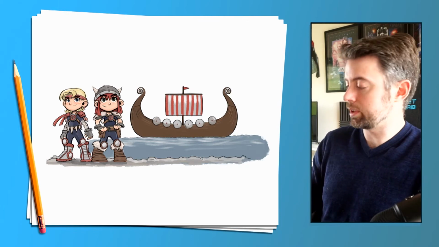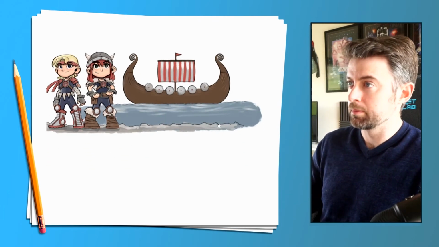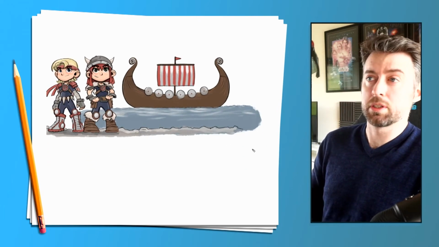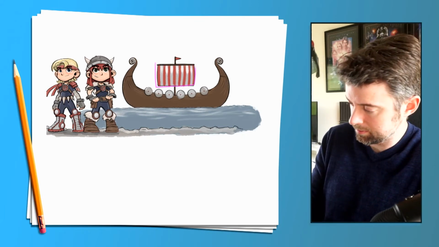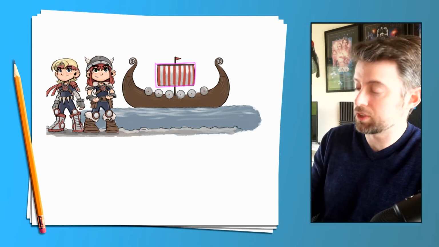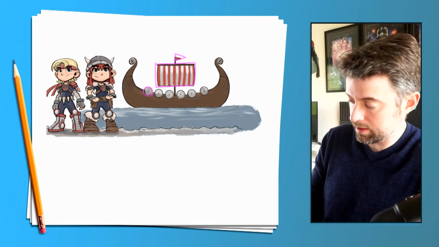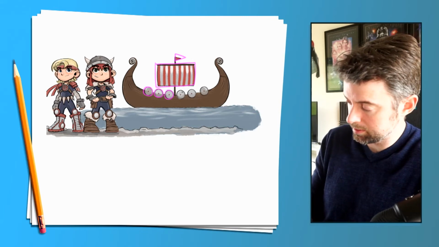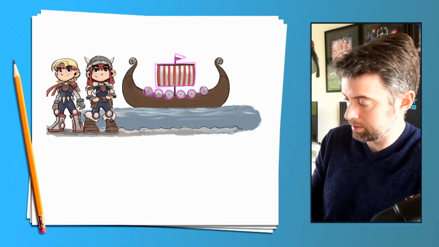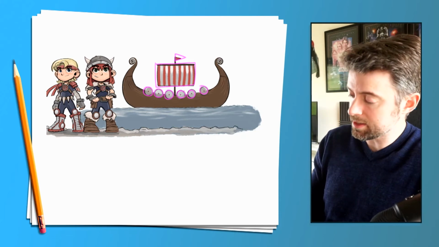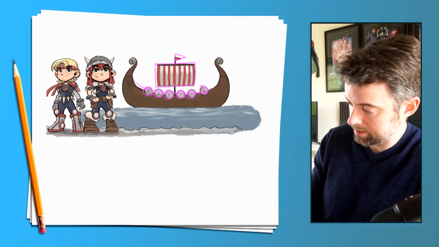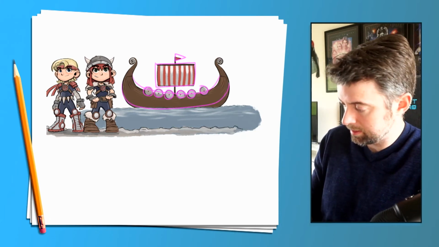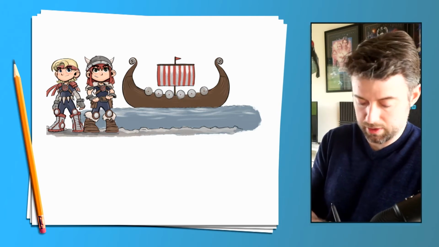Let's take a look at drawing this ship. Can you spot any simple shapes? I can. I see a square. I see a triangle. I see some circles. And I can see some semicircles. But I'm going to show you two new shapes.